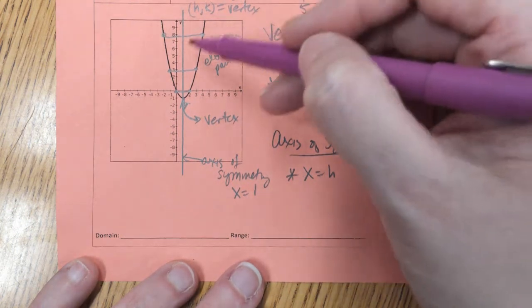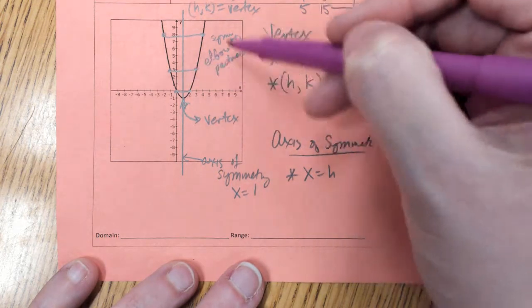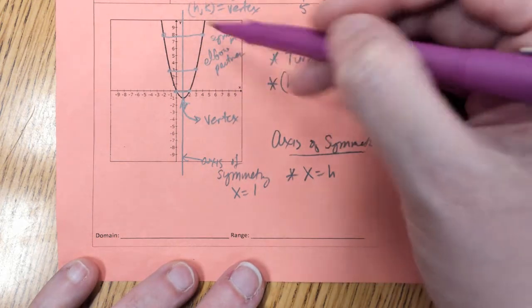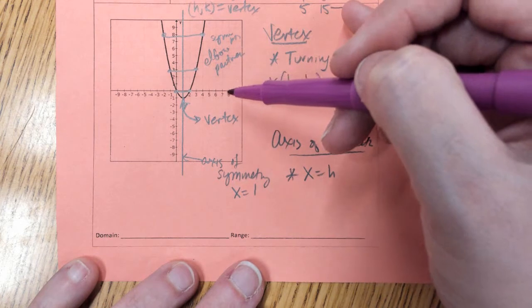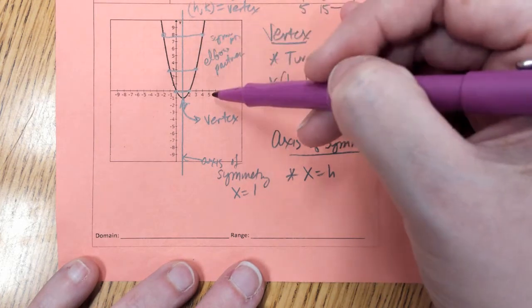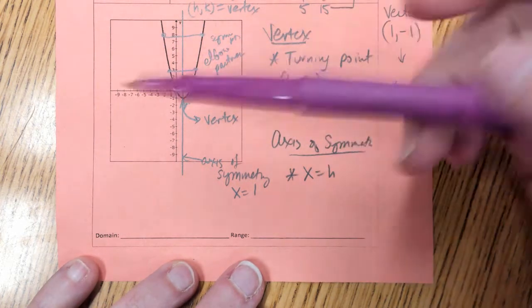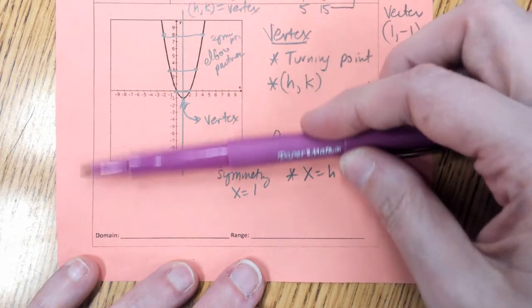Most of our situations happen in the real world, which means that mostly values over here are going to be acceptable. Also, a ball cannot hit the ground and burrow into it, so usually we're not going to have anything down here because we're not going to have negative y values.